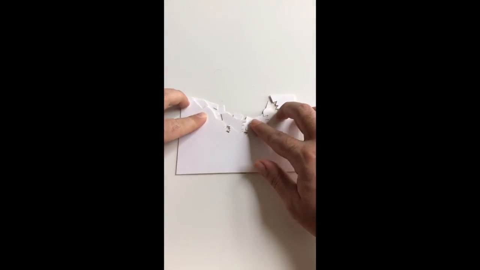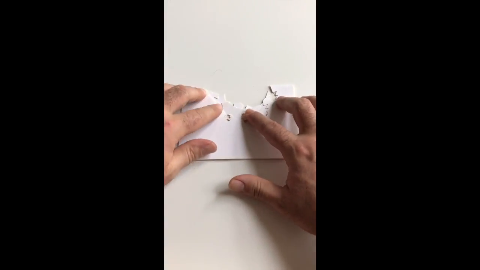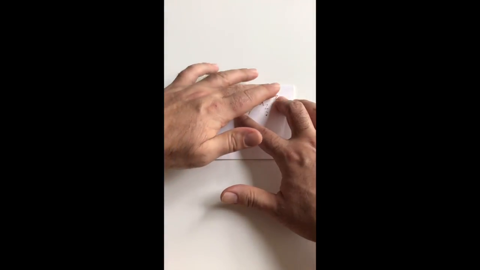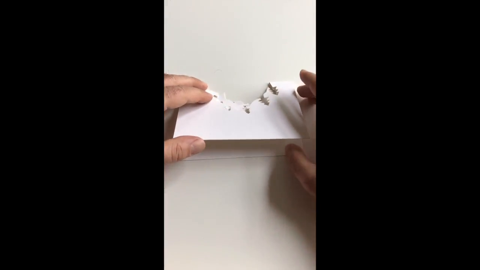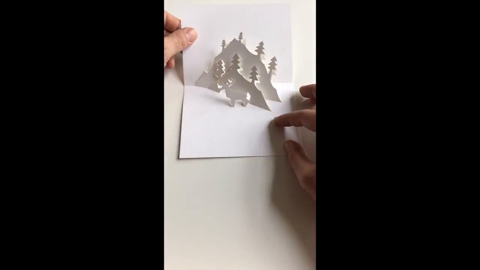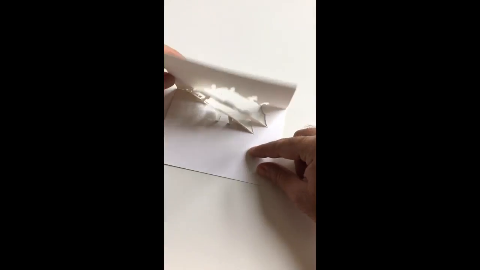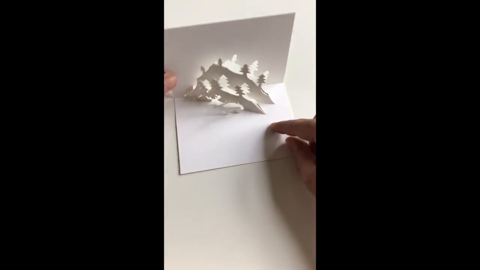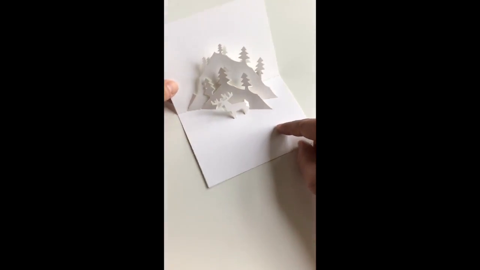And all that remains at this stage is just to tap your card down from the back, just to establish all the creases further. And when you open your card, you should end up with a mechanism working in space like this.